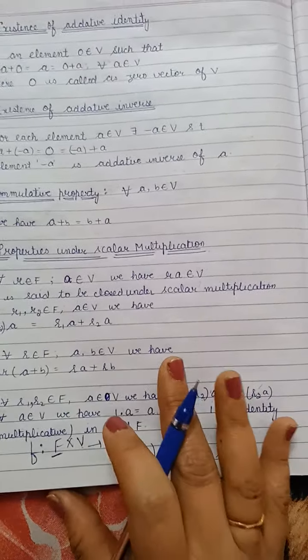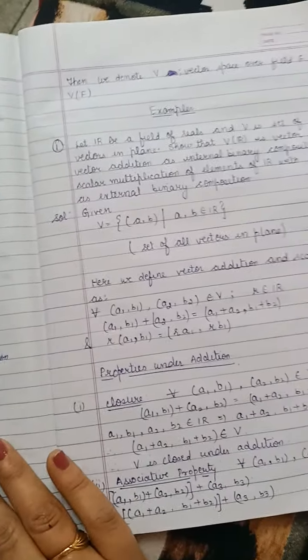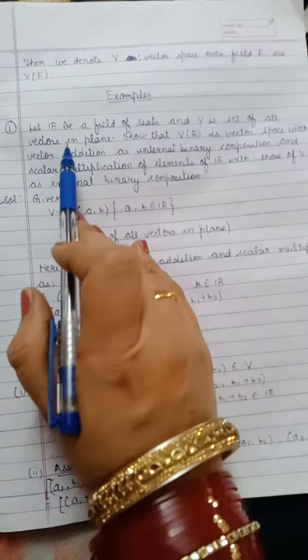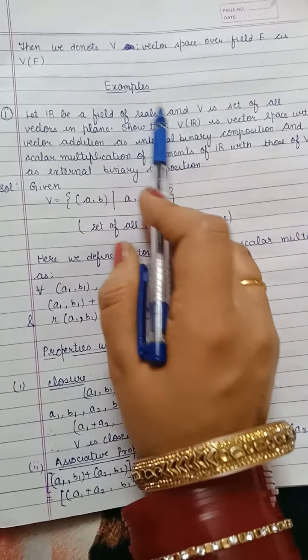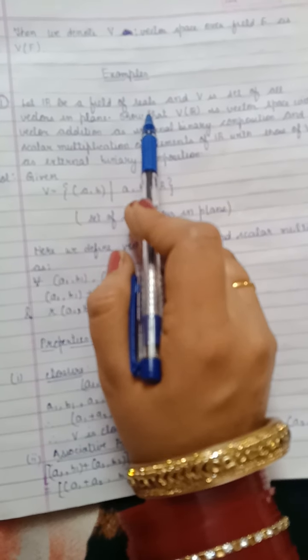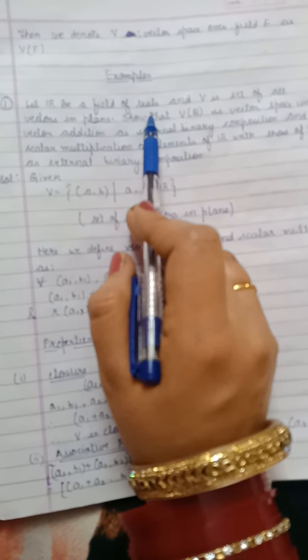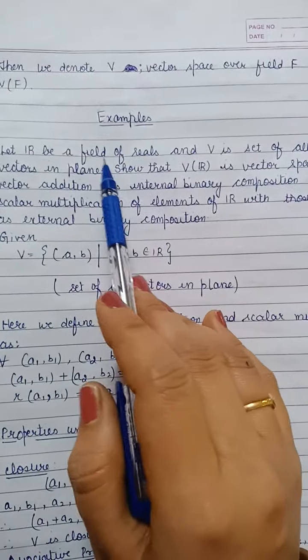Now for more elaboration, we will discuss a simple example for proving that this is a vector space. This example is, let R be a field of real numbers. I have already proved that the set of reals satisfies all the properties of a field under addition and multiplication. That's why it's a field.